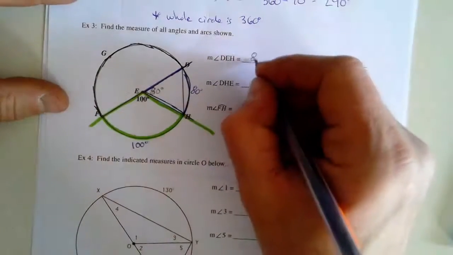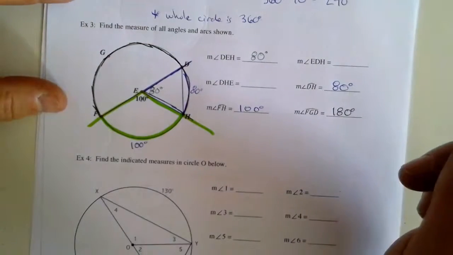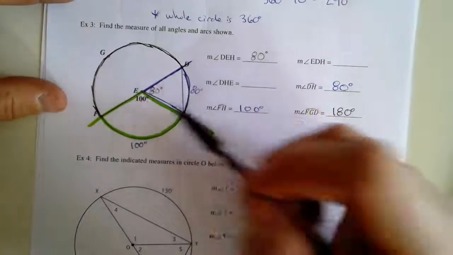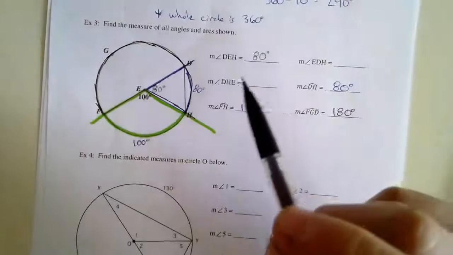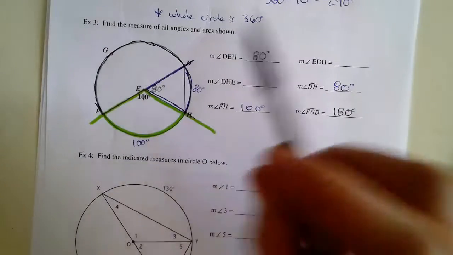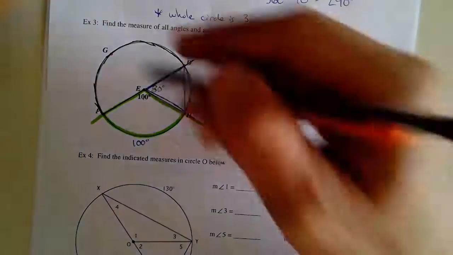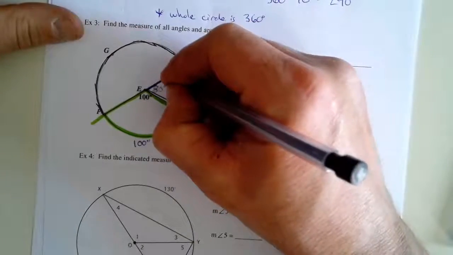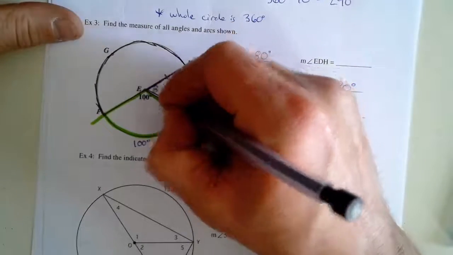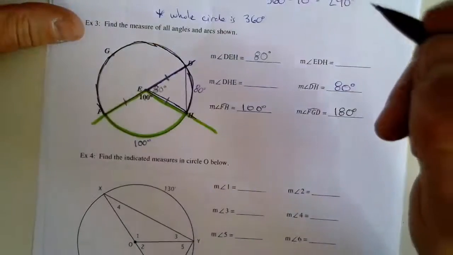Okay, what about angle DHE? Now this one, we're going to have to keep in mind some important concepts we've done before. I want to remind you that all radii are congruent, right? So it might help to put these tick marks here. Now, take a color, any color, and highlight this triangle right here.